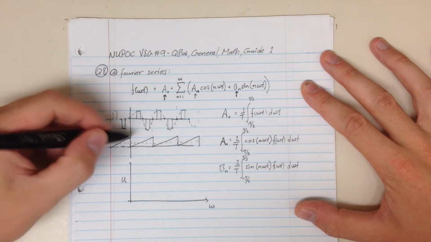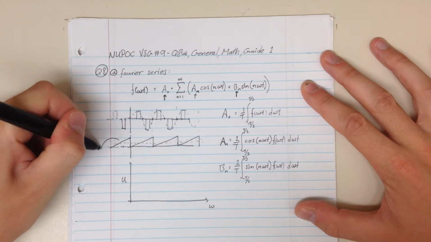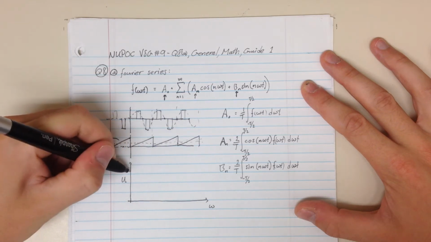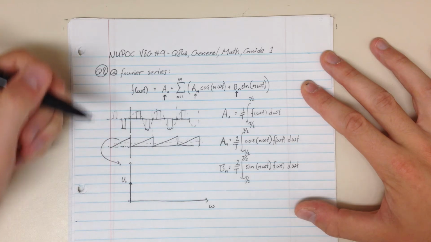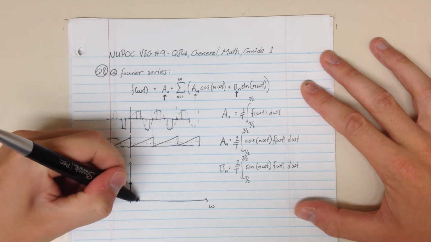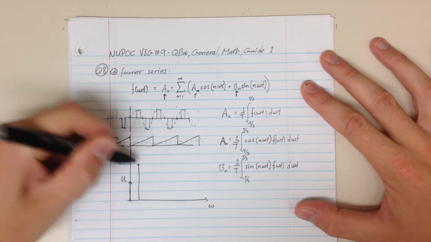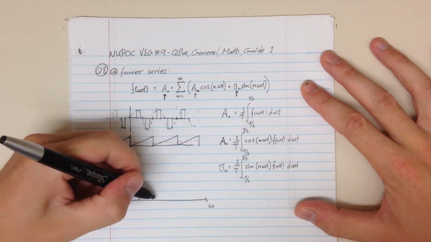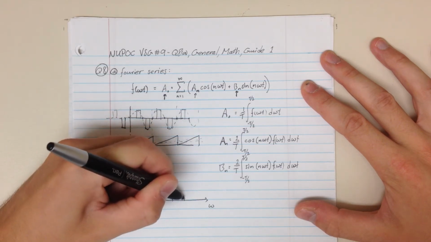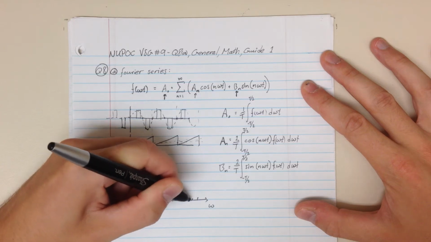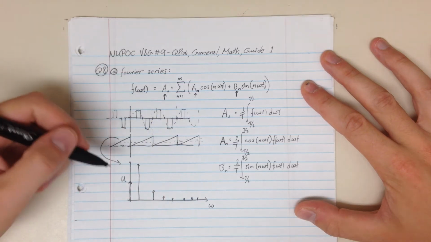So you could see, say, for a function like this f of omega t here, you would have some DC value, so it would show you an impulse at omega equals 0 for the DC value. And then you would have some power at the fundamental frequency, and then you maybe would have all these harmonics going out to infinity, or however many are calculated.